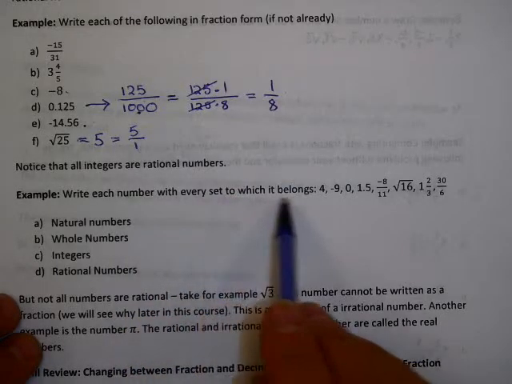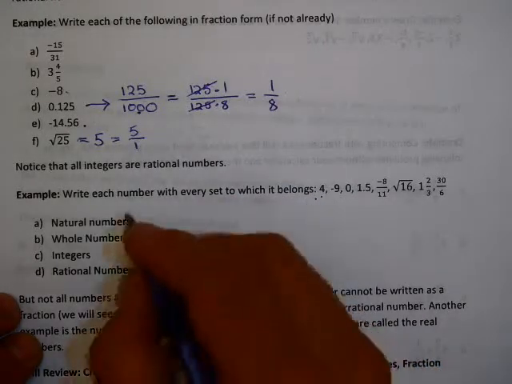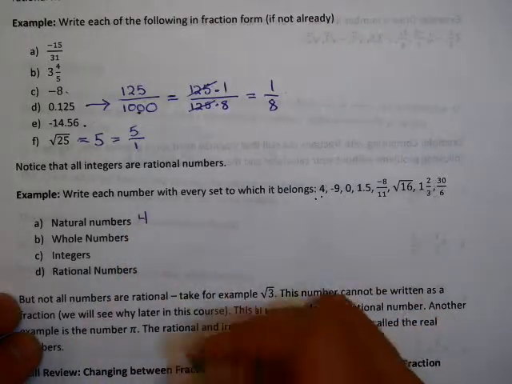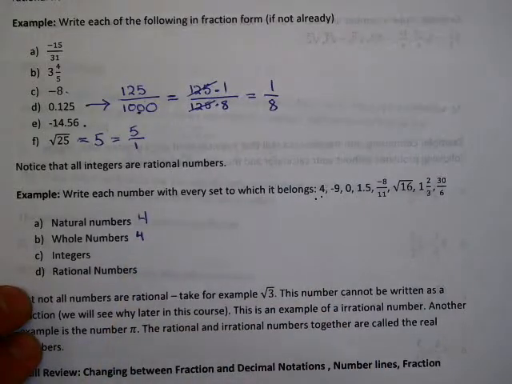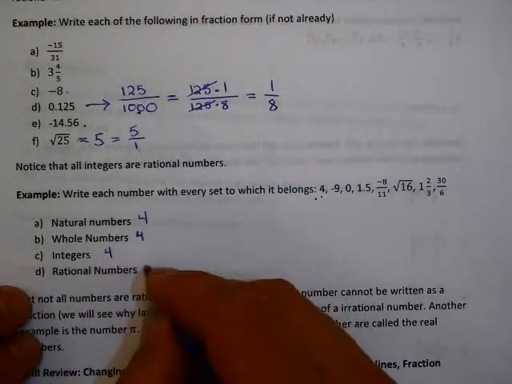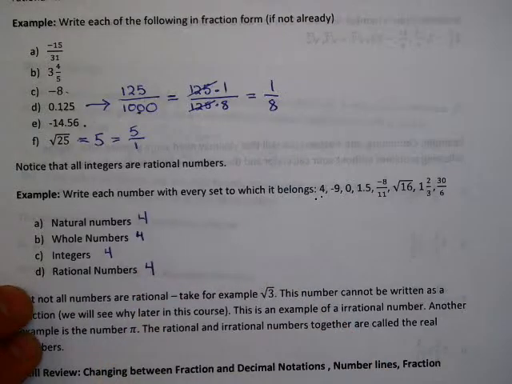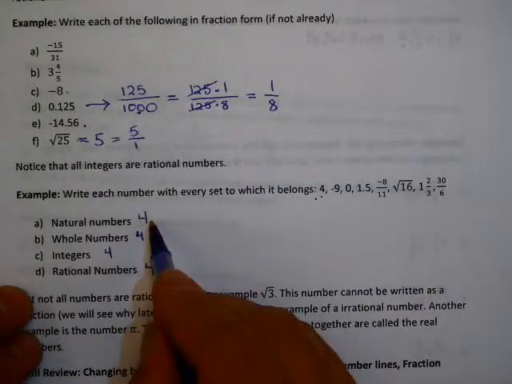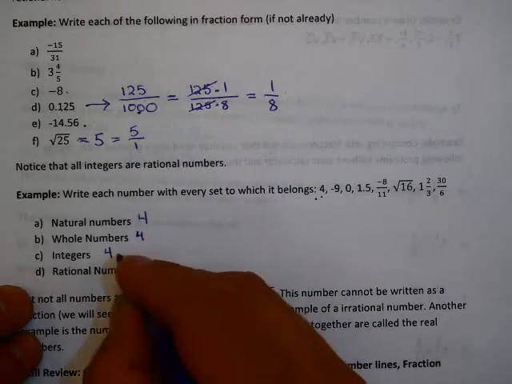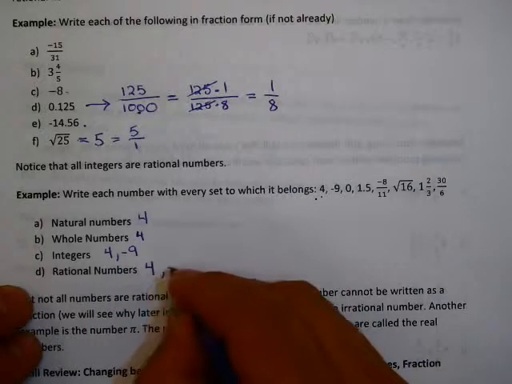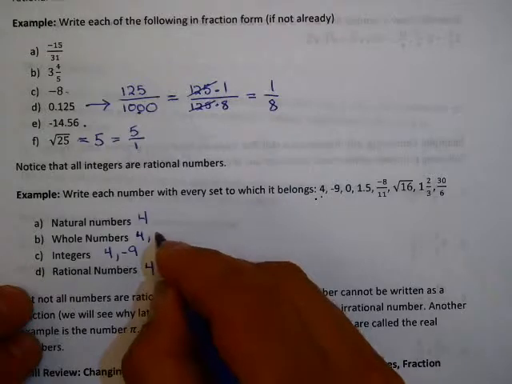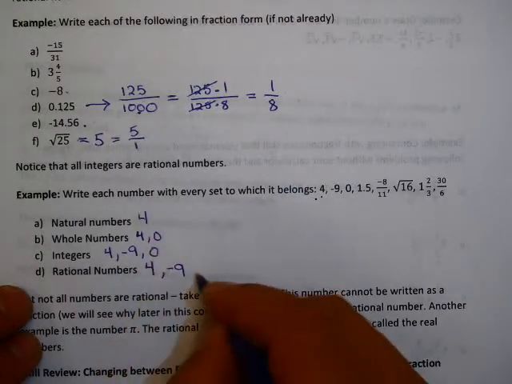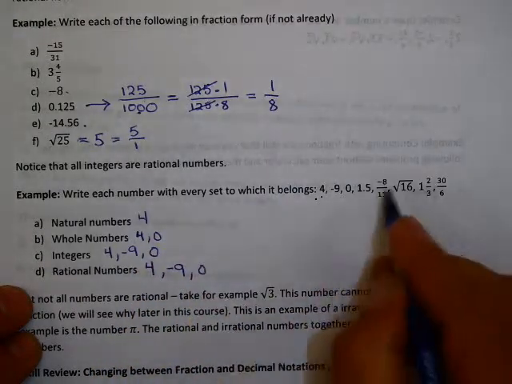Write the number to which each of these belong. 4. Well, 4 is certainly a natural number, but since all natural numbers are whole numbers, yeah, 4 is also that. 4 is also an integer, and because you can write it as a fraction, we can write 4 as a rational number. -9. -9 is not a natural number or a whole number, but it is an integer, and it is a rational number. 0. 0 is not a natural number, but it is a whole number, an integer, and a rational number. 1.5.